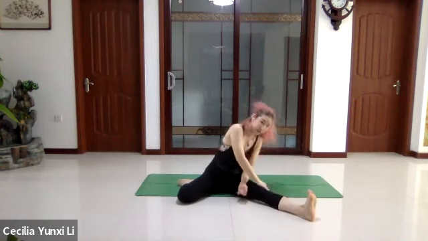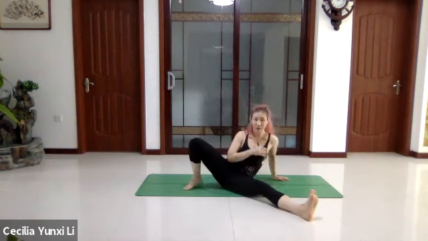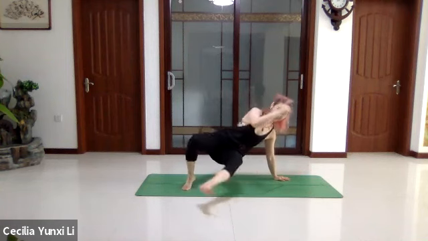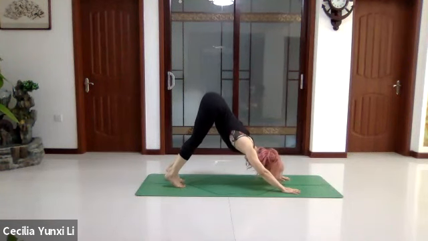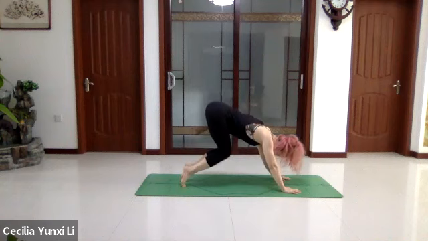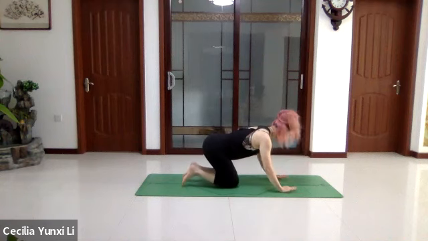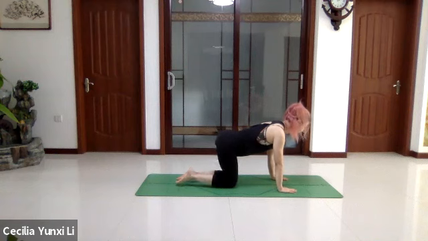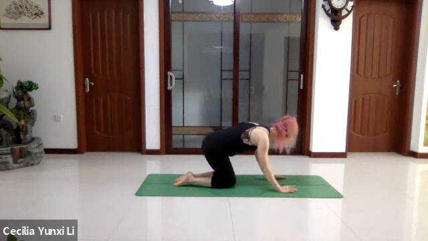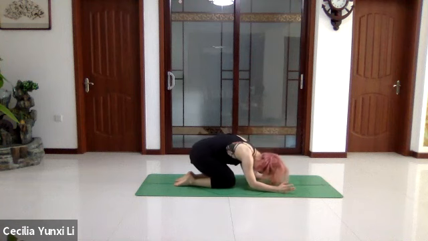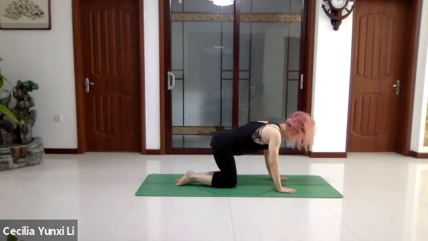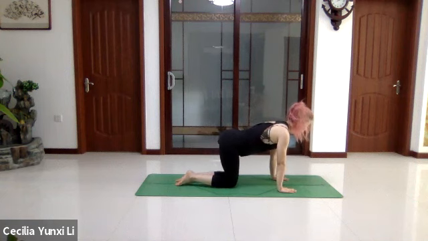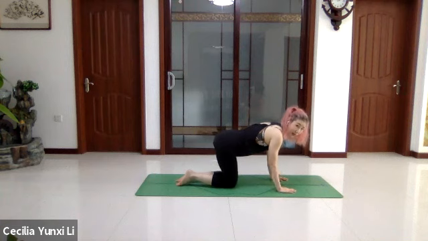Slowly bring up, lift, turn, facing the mat. Come back. Humble cow and easy cat. Just the other side.